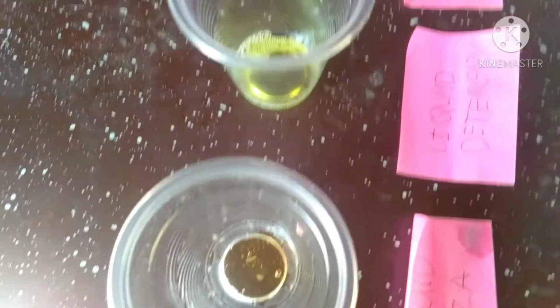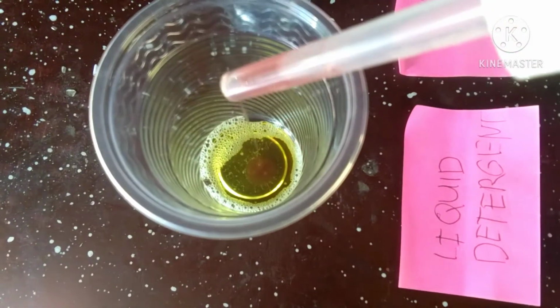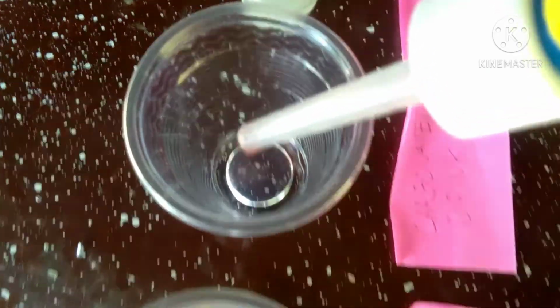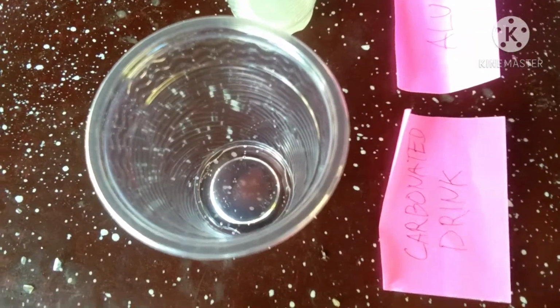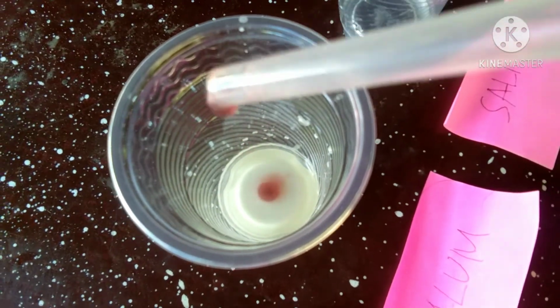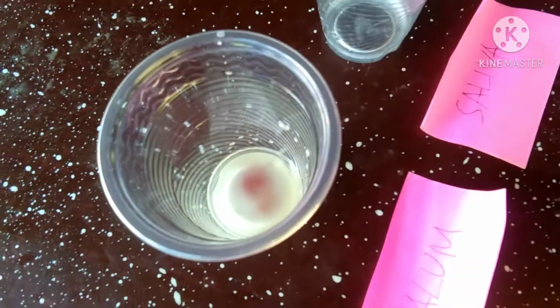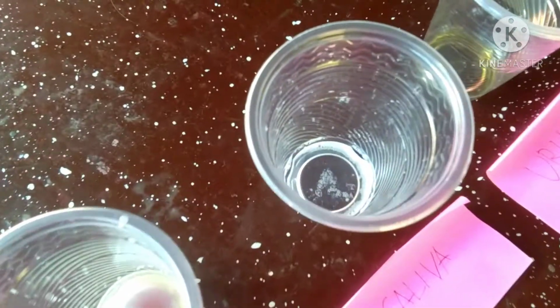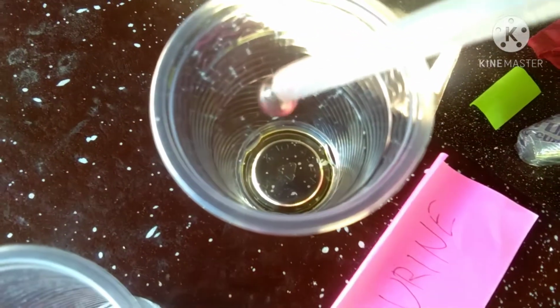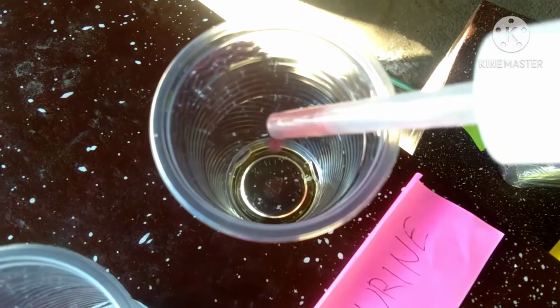When I add 2 drops to the liquid detergent, I cannot yet determine the color. When I add 2 drops to the carbonated drink, it becomes red. When I add 2 drops to the alum, I cannot yet determine the color. When I add 2 drops to the saliva, it slowly becomes yellow. And when I add 2 drops to my own urine, the urine becomes red.